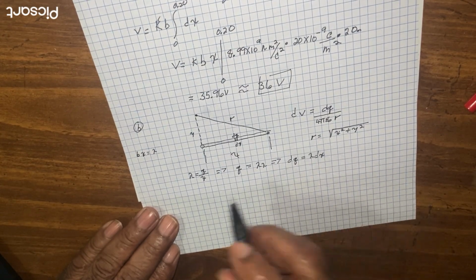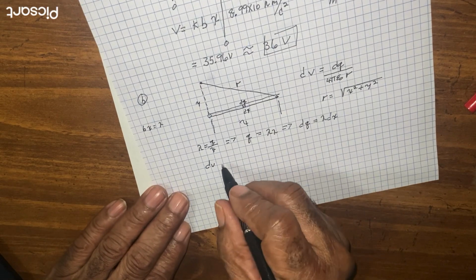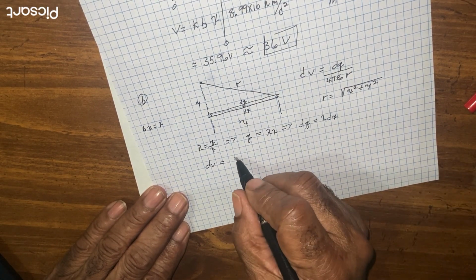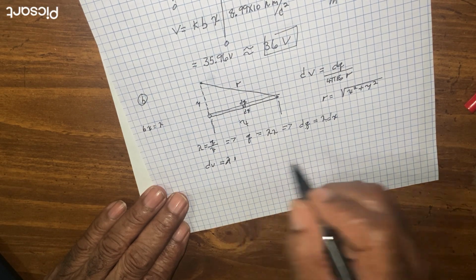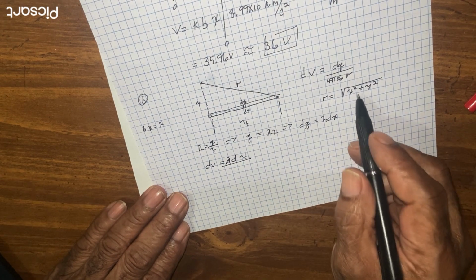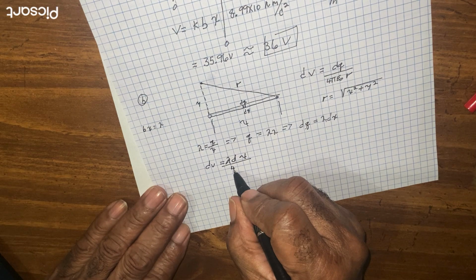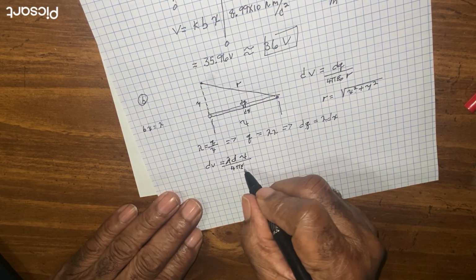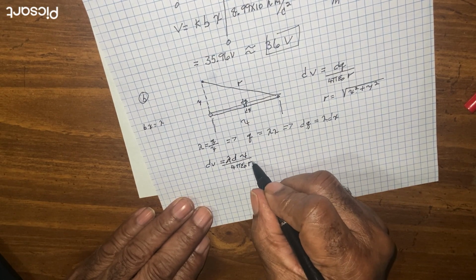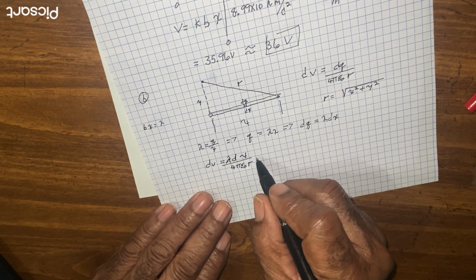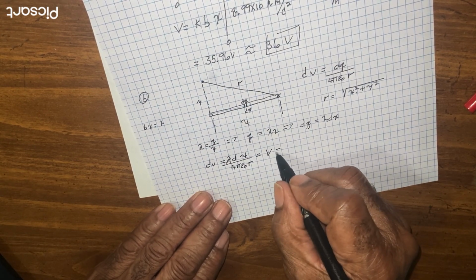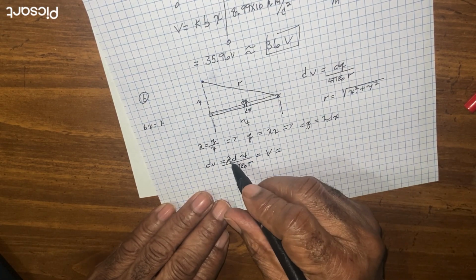So dV is going to equal, here's dq, lambda dx over 4 pi epsilon naught r, and this will go to V equals, lambda is a constant and lambda is equal to bx.